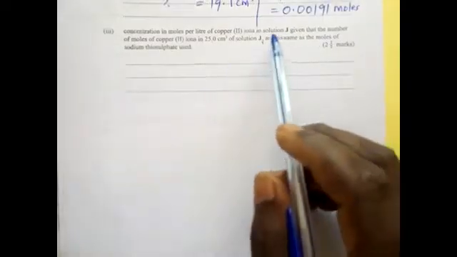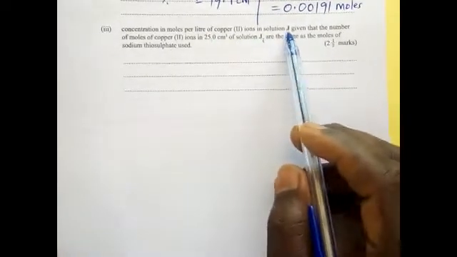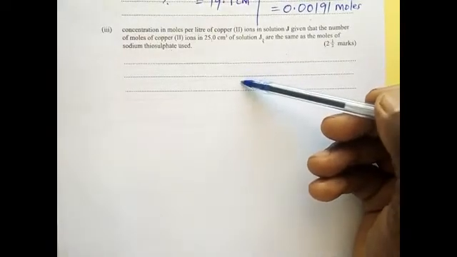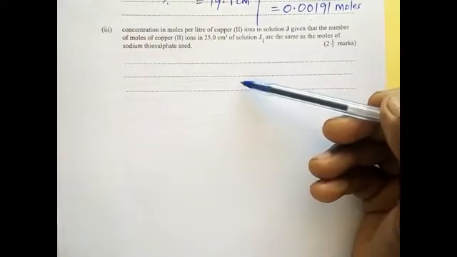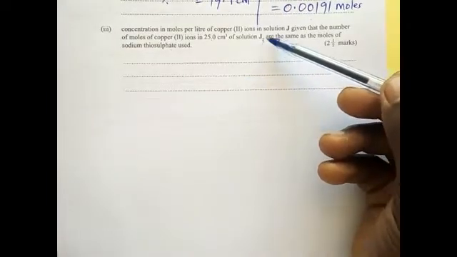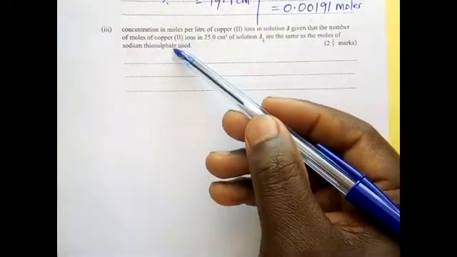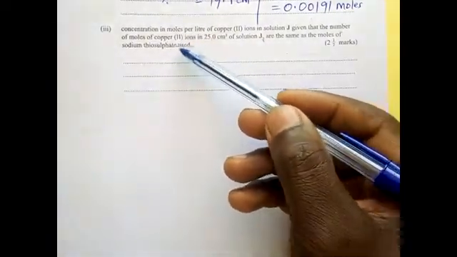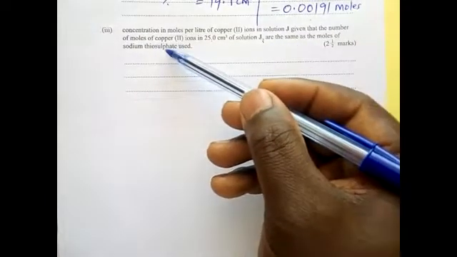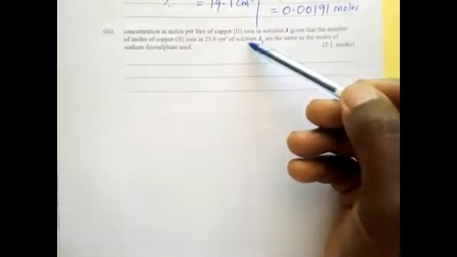We took 25 centimeters cube of J and then we diluted it into 250 centimeters cube solution J2. We took 25 centimeters cube of solution J2, we reacted it with solution K, which is sodium thiosulfate. And we have been told that the number of moles of sodium thiosulfate reacted, which is in 19.1, is the same as in 25 of solution J2.